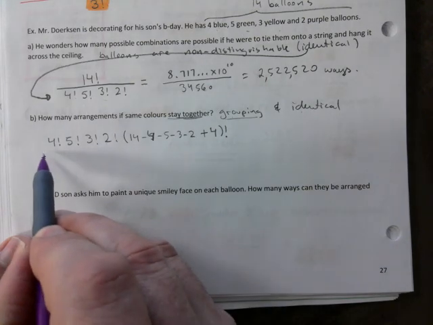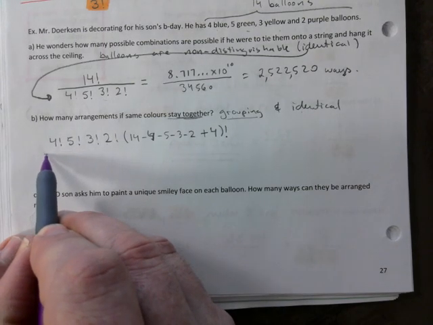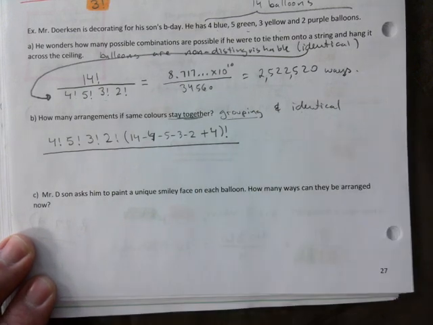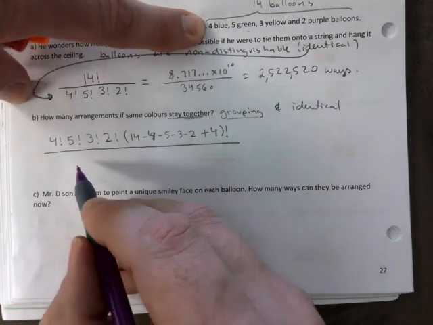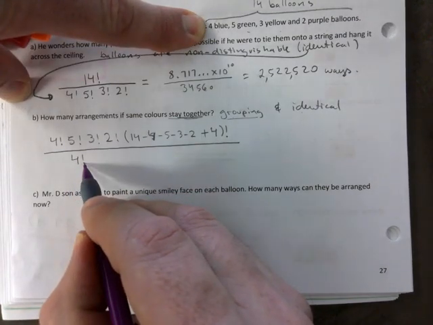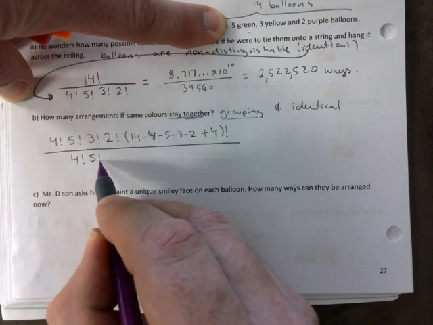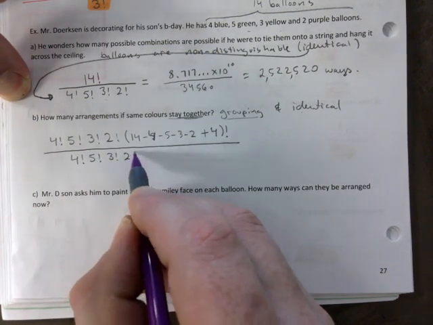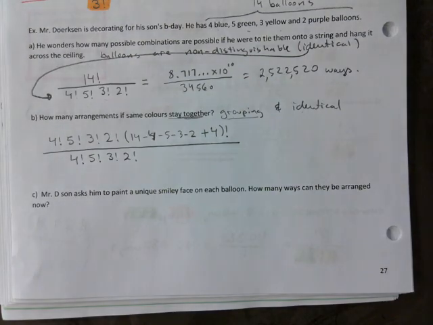Hold on, you think you're done, right? We still need to get rid of all the repetition. So the 4 factorial, we need to divide that out. The 5 factorial, we need to divide that out. The 3 factorial and the 2 factorial. We can't double count. Do you see what's happening there?